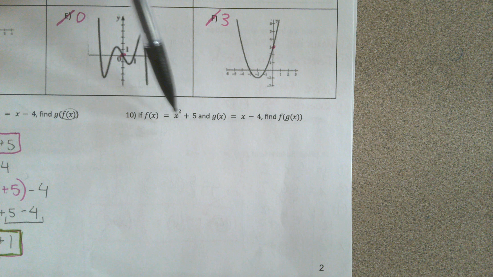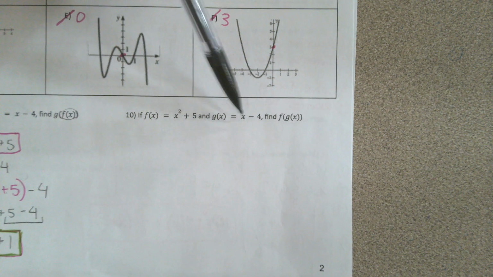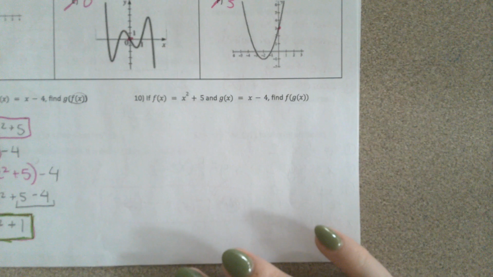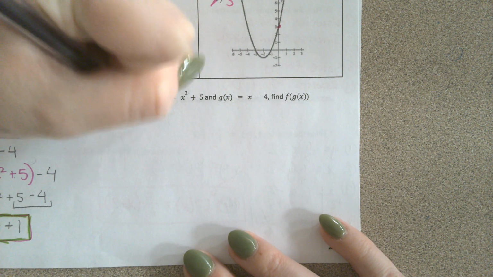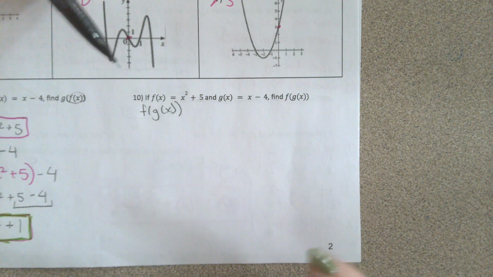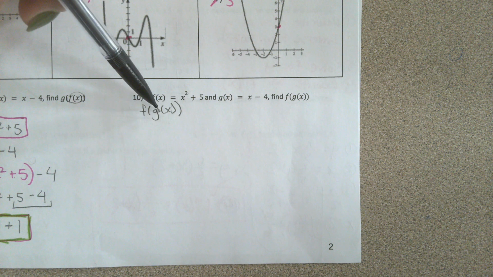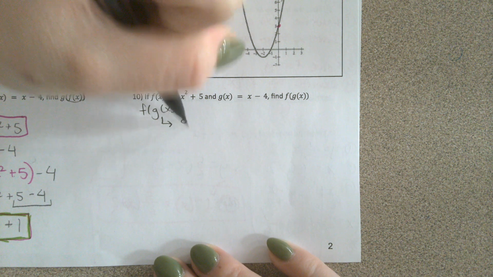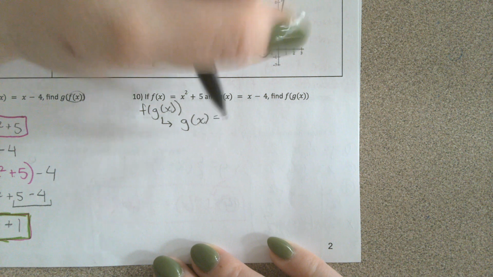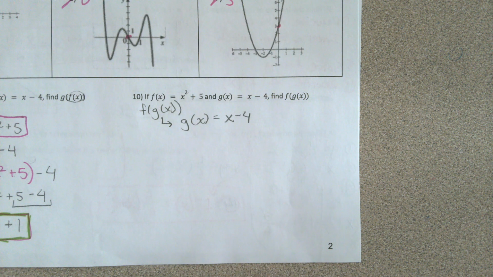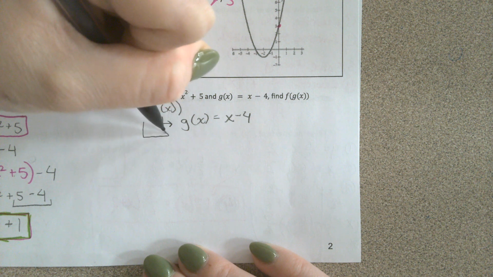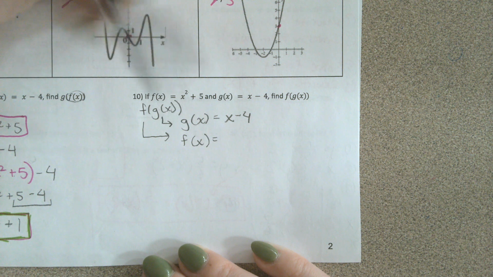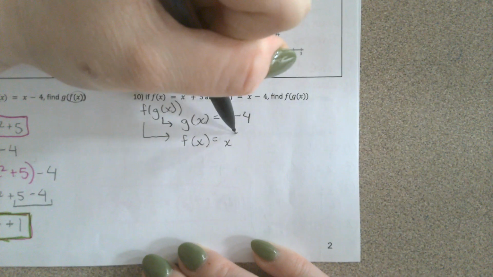If f of x equals x squared plus 5 and g of x equals x minus 4, find f of g of x. So I'm going to start by just writing out f of g of x. If you're already looking at this, that means we're plugging g into f. So start with the inside function. You work inside out. G of x is equal to x minus 4. I'm going to put f underneath it. F of x equals, oh, it's the same function, x squared plus 5.